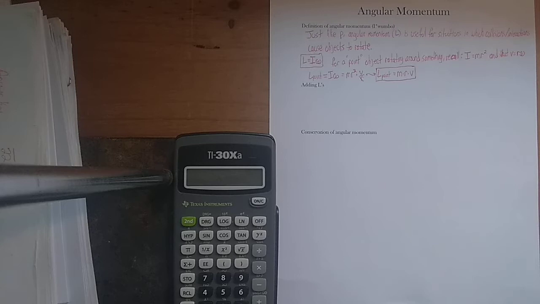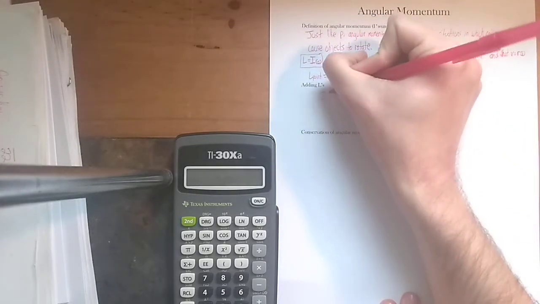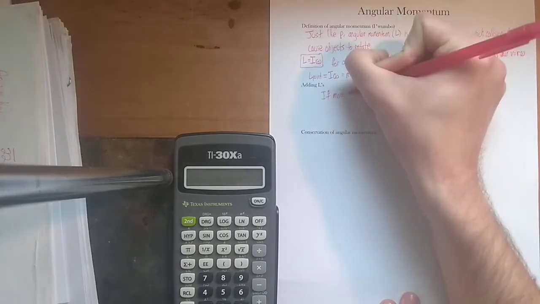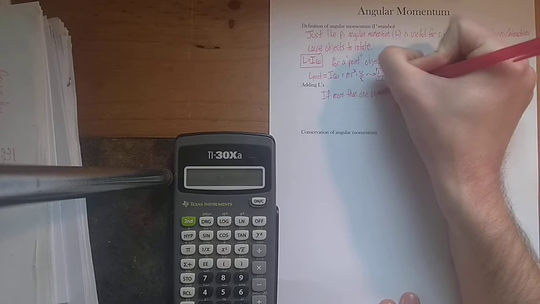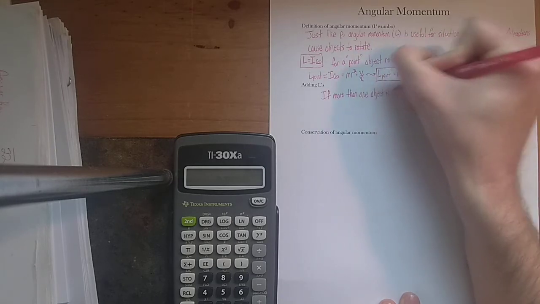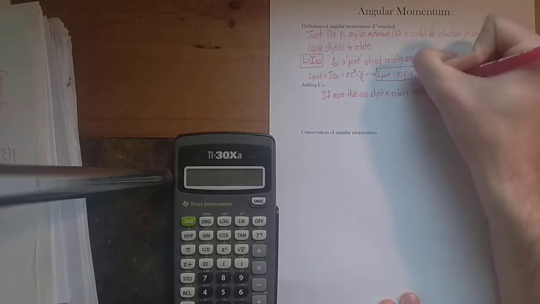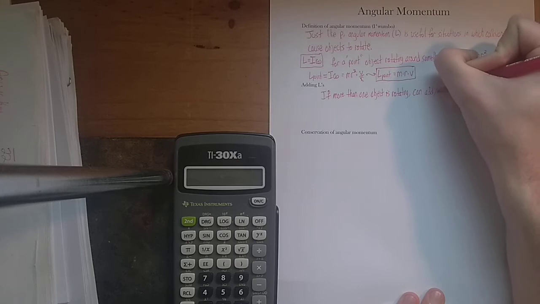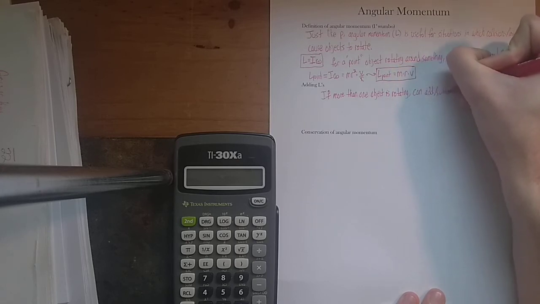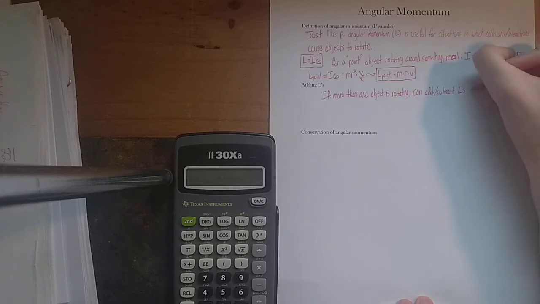What happens if you have multiple objects that have angular momentum? If more than one object is rotating, you can add or subtract the angular momenta as necessary.